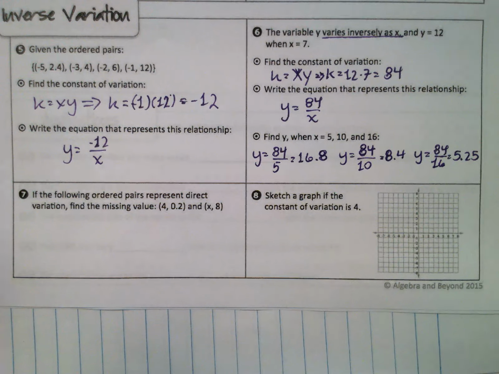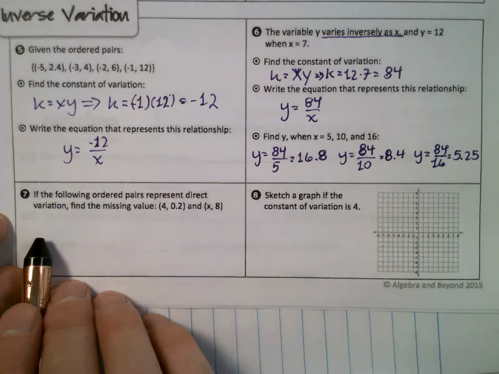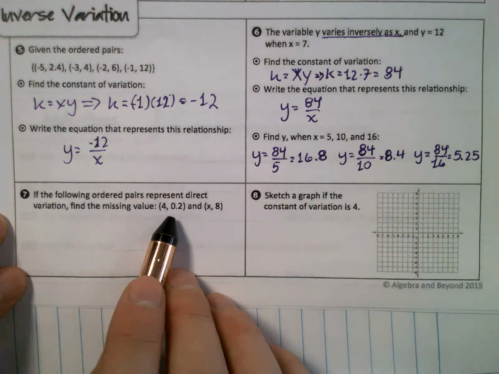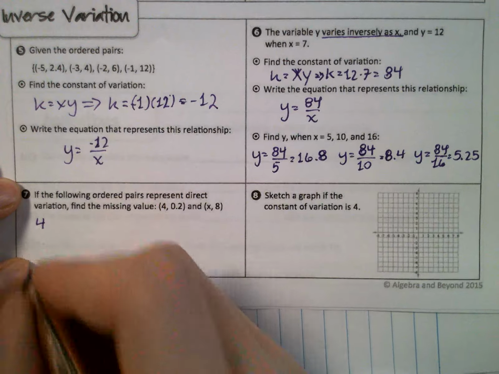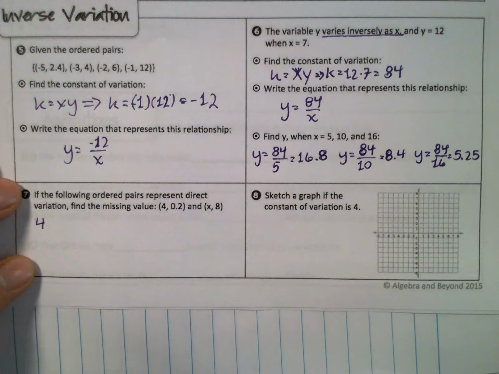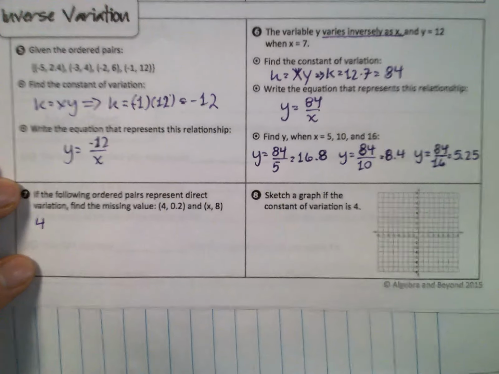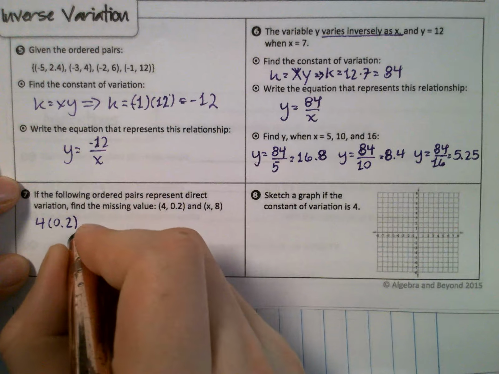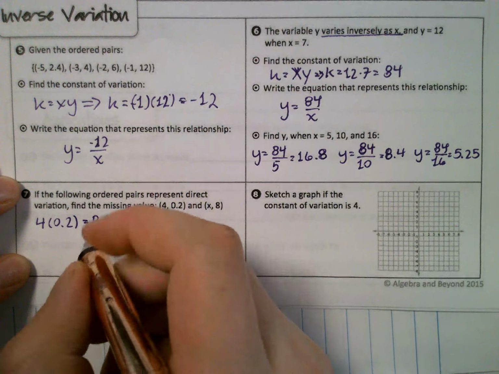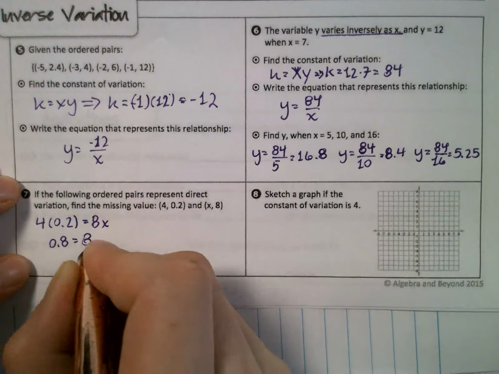And next one we have is: if the following ordered pairs represent inverse variation, find the missing value of (4, 0.2) and (x, 8). Again, since both of these are equal to the same constant, we can take k equals xy and set it equal to xy, because they're both the same constant. And we get 0.8 equals 8x.